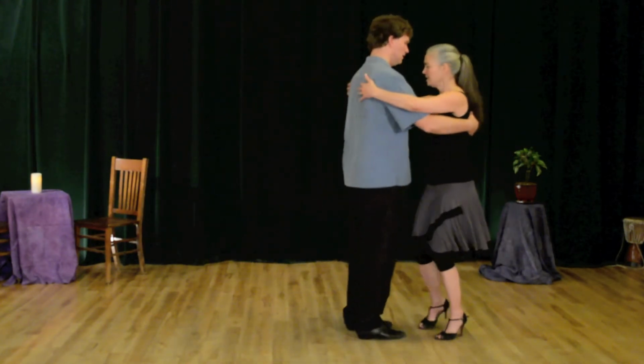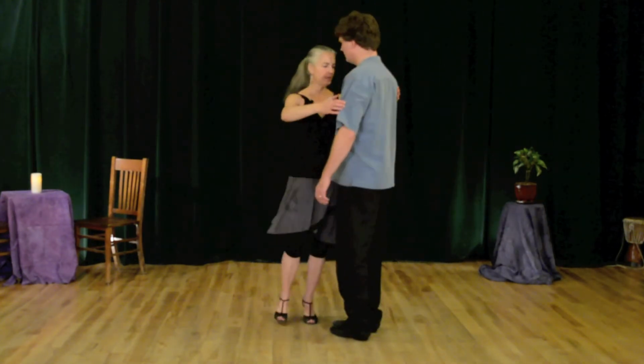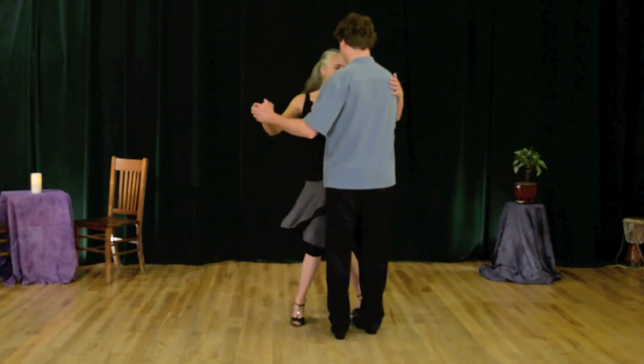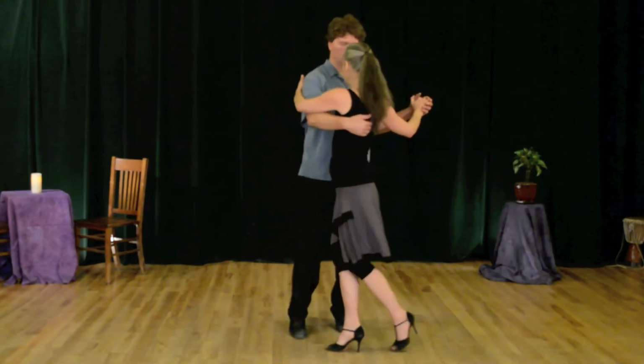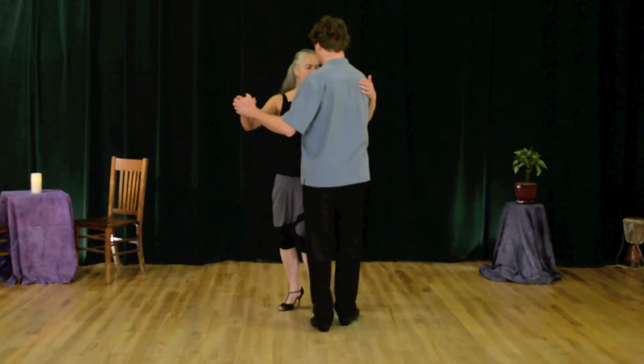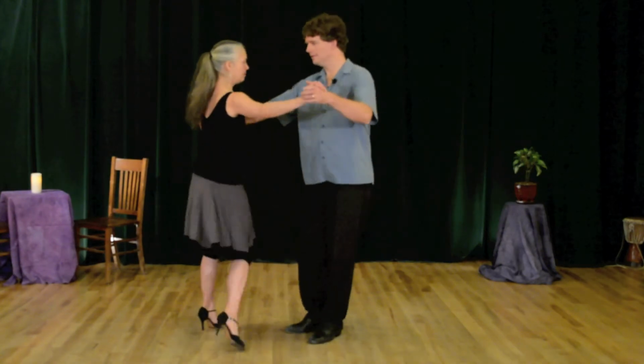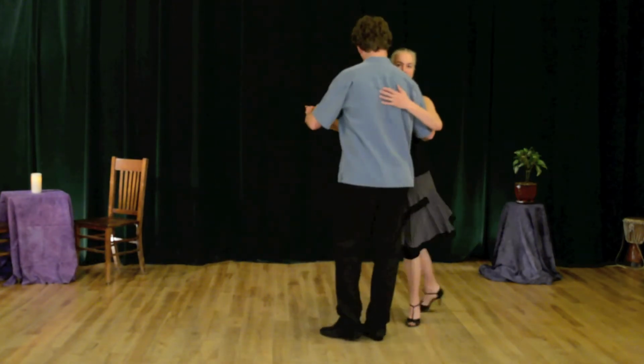I'm aware of his back coming around towards me. So really feeling like I'm inside of that. That helps keep my feet on the floor in a circle around Patrick. If I get outside of the cylinder, I start to move away, and my steps can be a little challenging for both of us to maintain the circle that we're moving inside of.